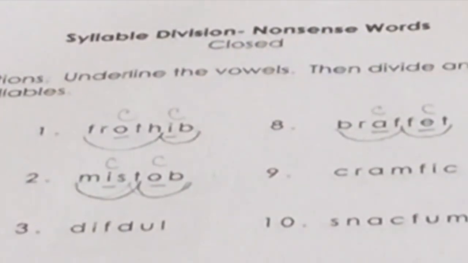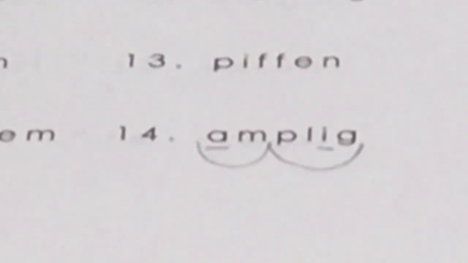Okay. Let's look at one that might be a little confusing. If we go down here to 14 and underline, AMP, MP is an ending blend like lamp, but PL is also a beginning blend like please. So which one do I divide between? It's going to kind of depend on what you want to do, but it's still going to make the same vowel sounds, which is going to make it sound the same when you blend it.